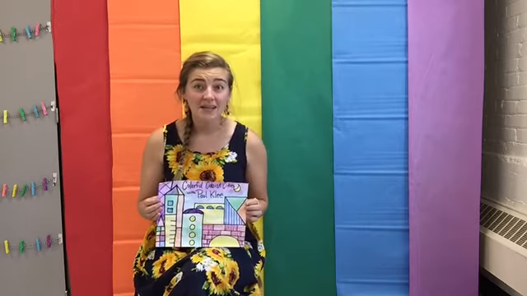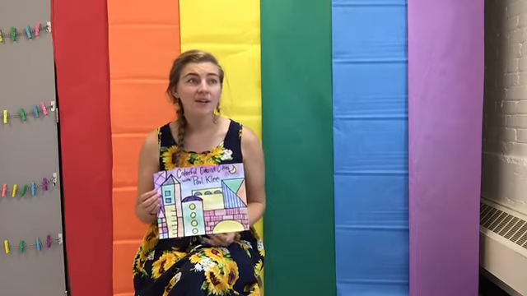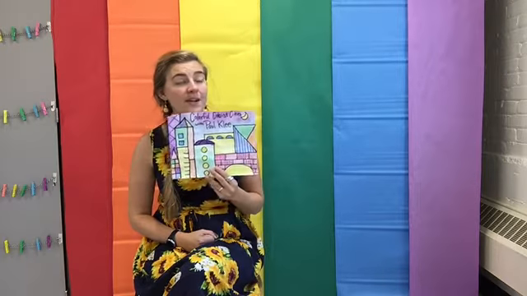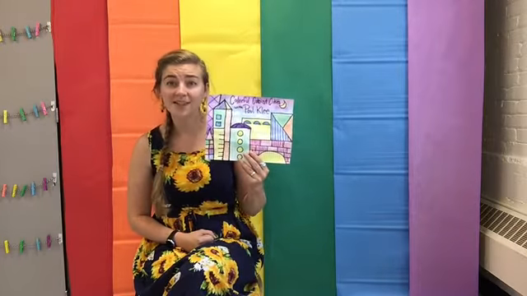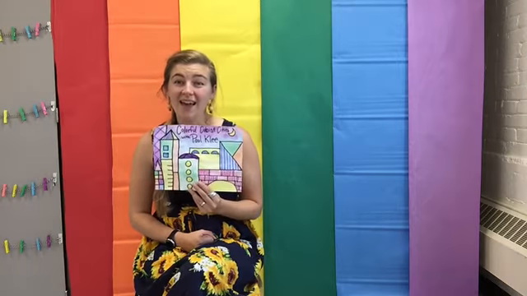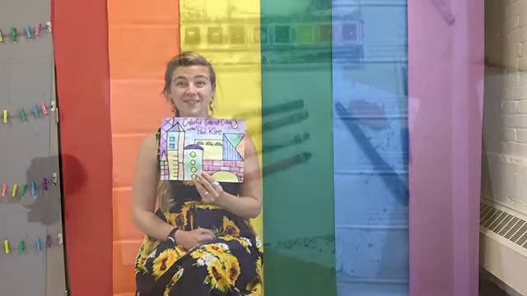Today we are going to be taking a look at the amazing artist named Paul Klee, and we are going to take a look at his style of cubism. We are going to be creating some colorful cubist cities using the awesome element of art, shapes. I can't wait to see what you create.